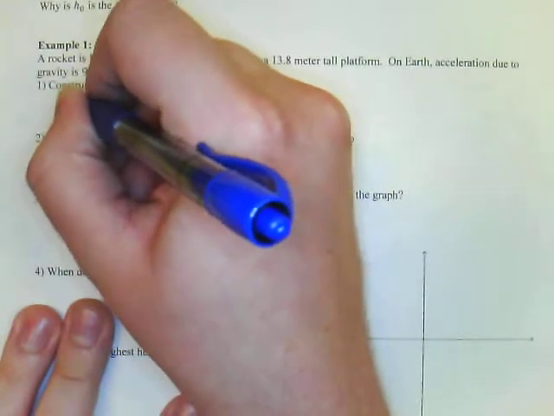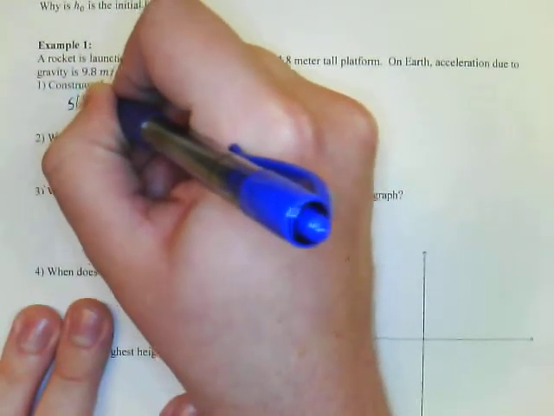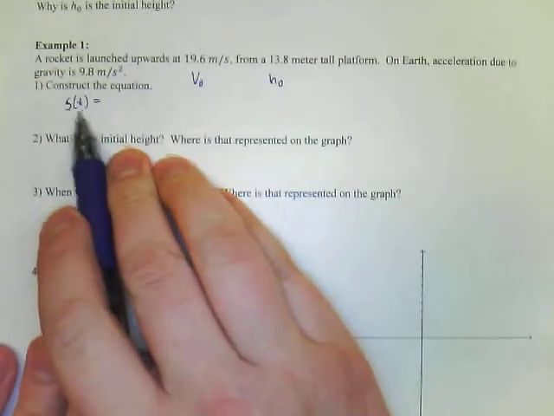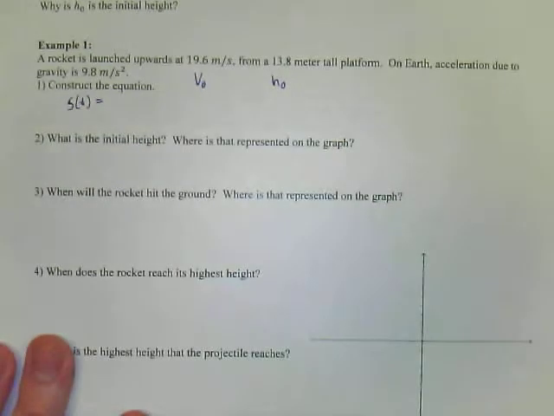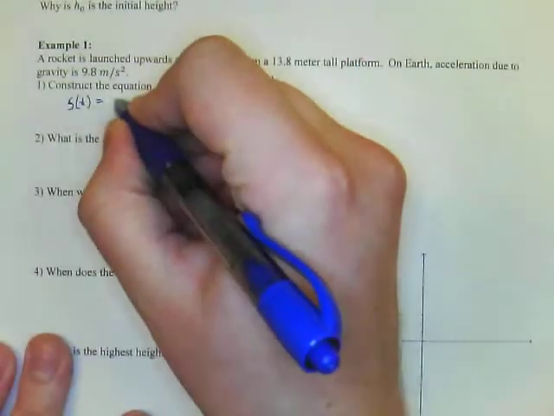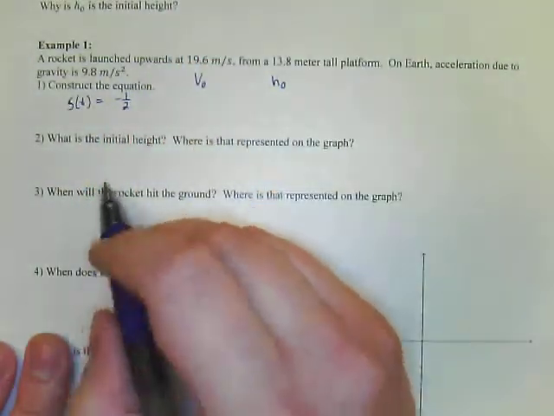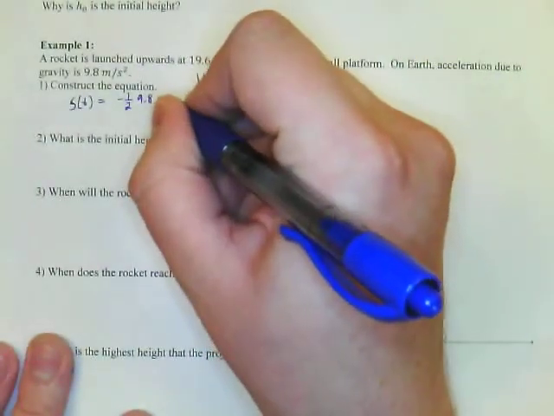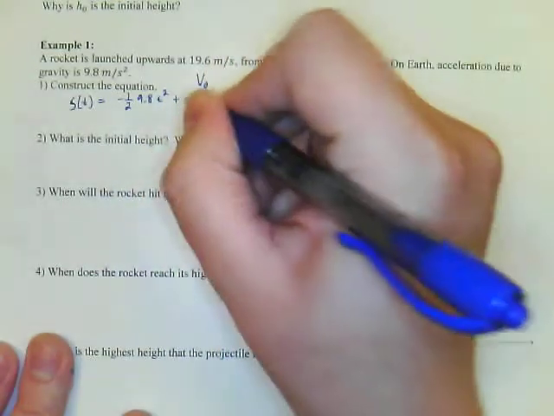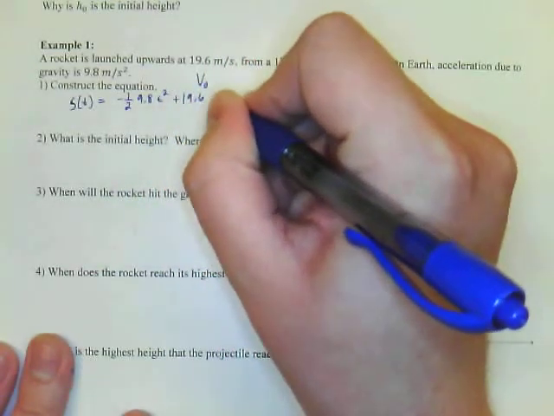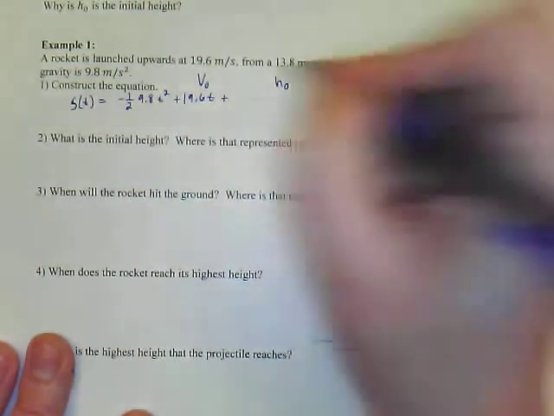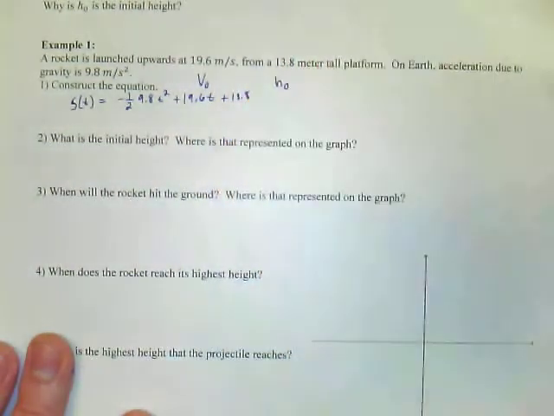So the position with respect to time, so this is, again, s as a function using time as its variable. It's going to be negative 1/2 times the acceleration due to gravity, which is 9.8, times t squared, plus the initial velocity, which is 19.6, times t, plus the initial height, which is 13.8.